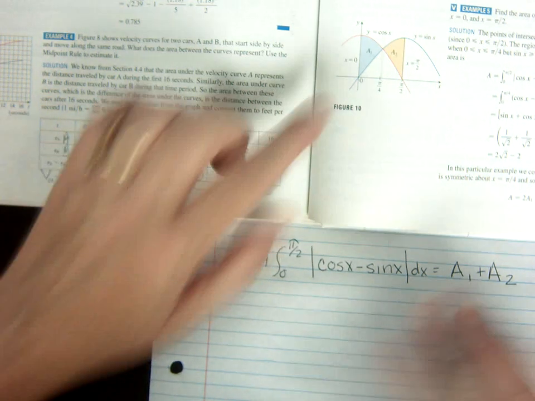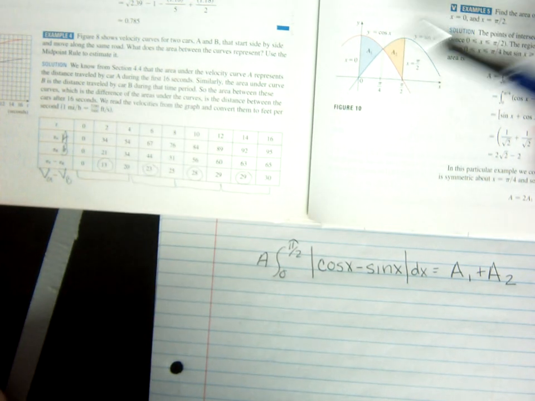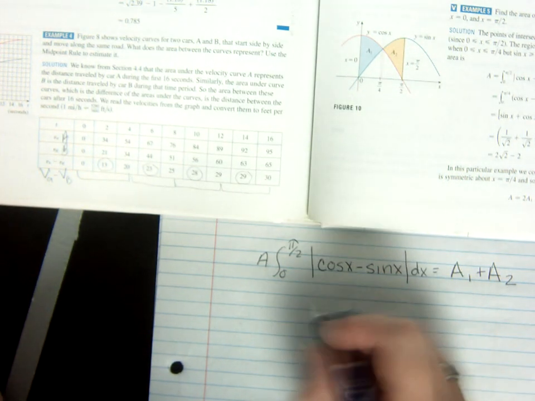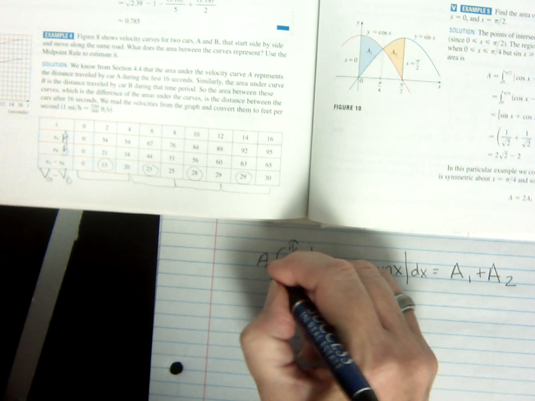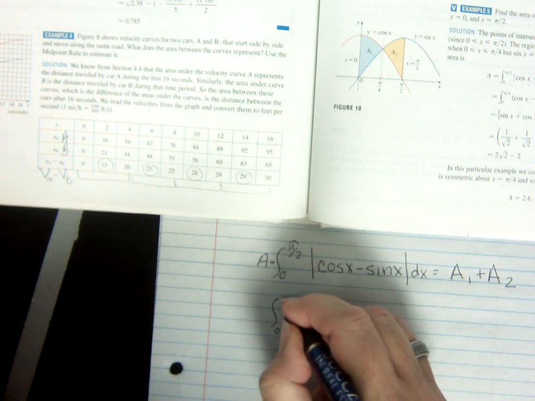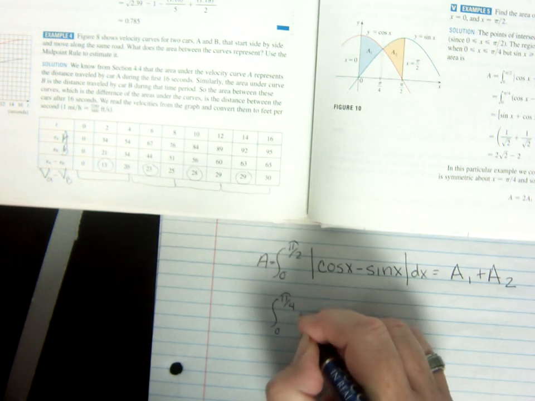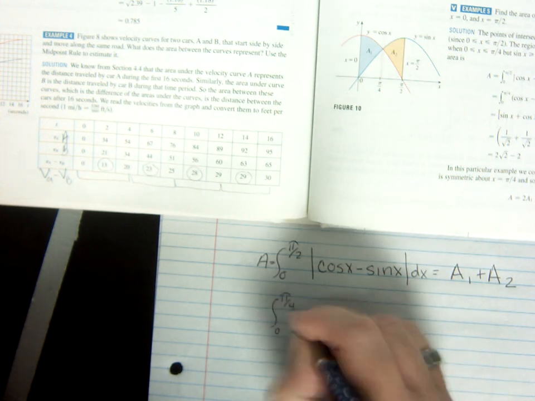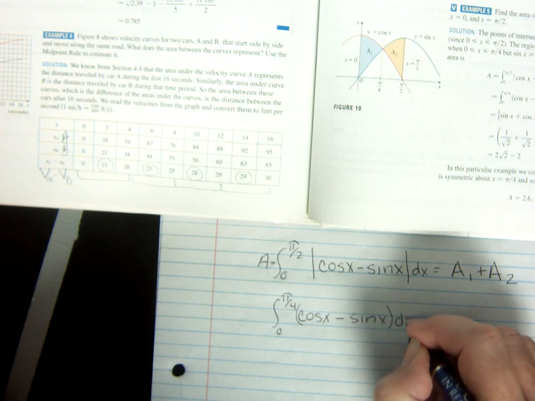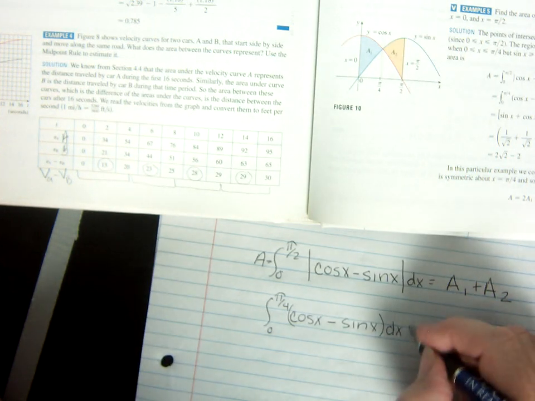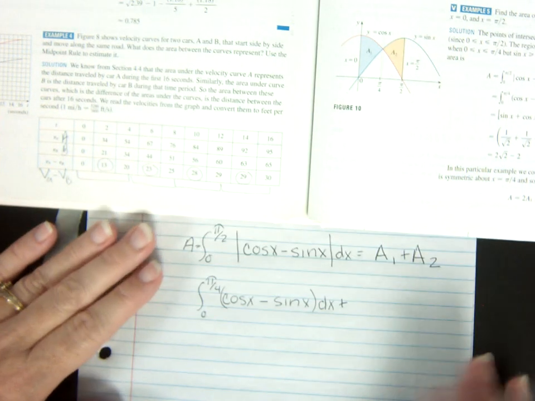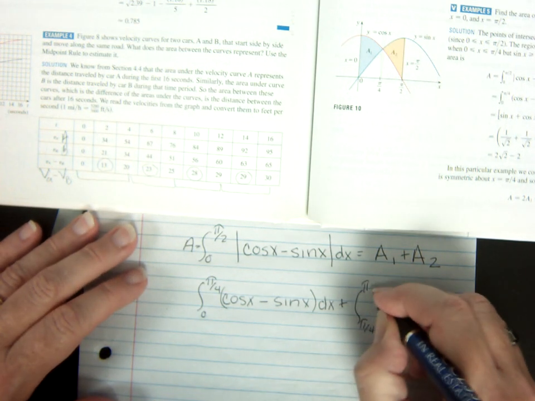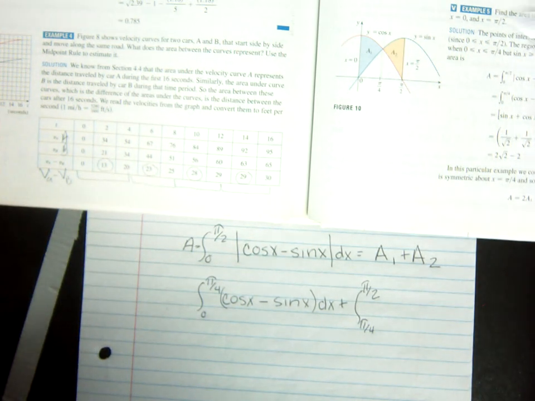So when I examine this again, I see from 0 to pi over 4, I'm okay. I don't have to reverse it. So I have from 0 to pi over 4 cosine x minus sine x dx. However, from pi over 4 to pi over 2, I will get a negative value if I don't reverse them.